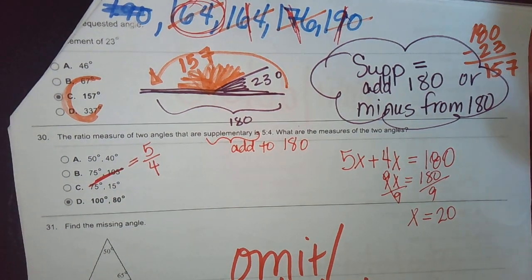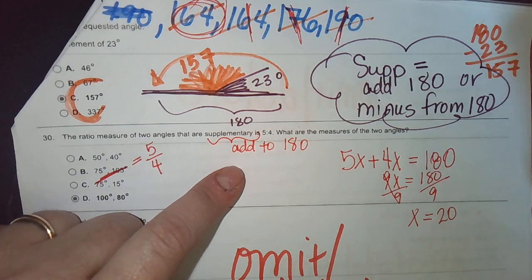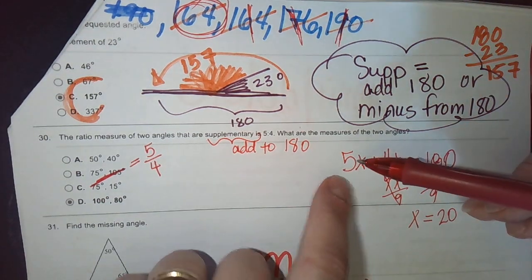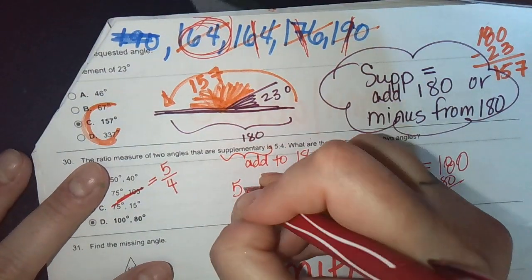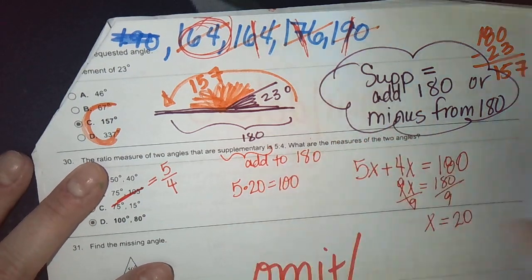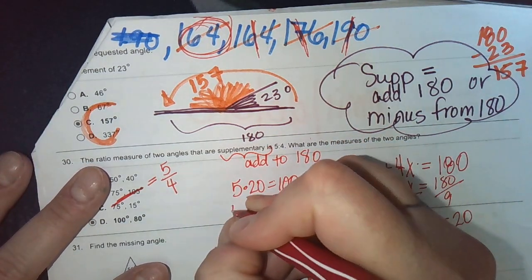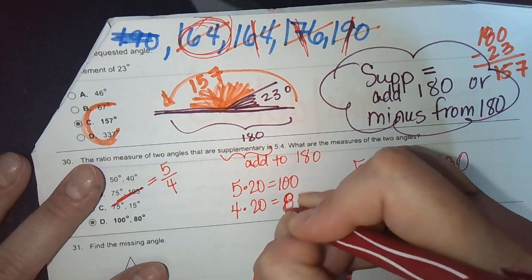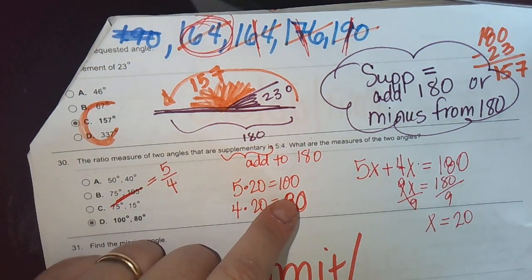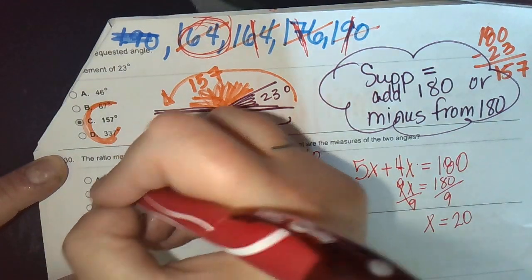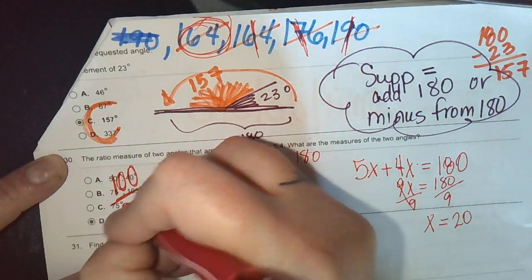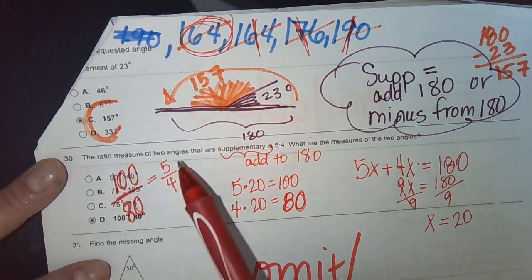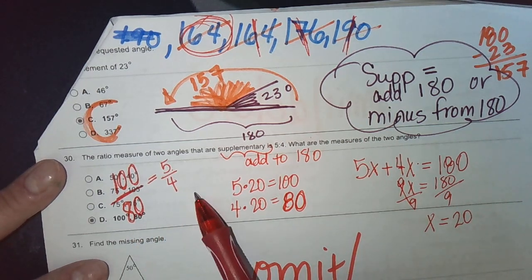Okay, that's not my answer, because my original angle is 5 times something, 20. So we have to now do 5 times 20, and that makes 100. And then 4 times 20, and that makes, what is that, 80? So if those were my original angles, they should reduce to this 5 over 4 ratio that we have. 100 divided by 20 is 5. 80 divided by 20 is 4.